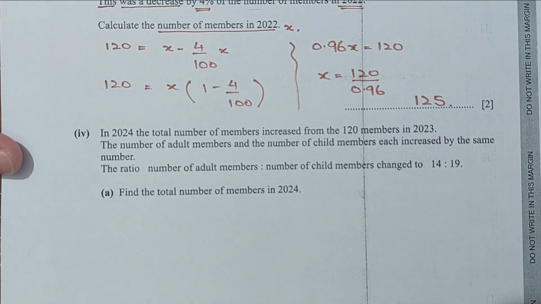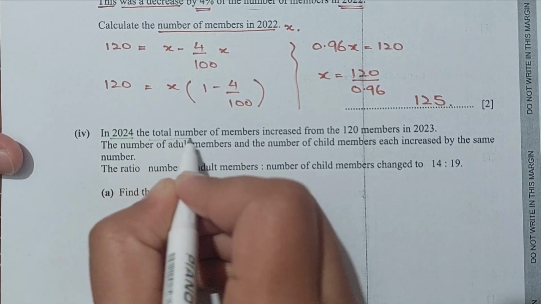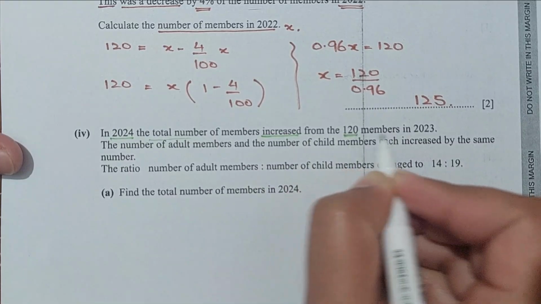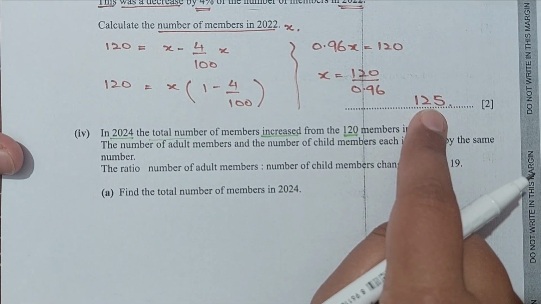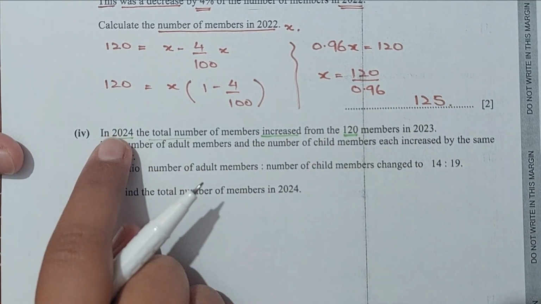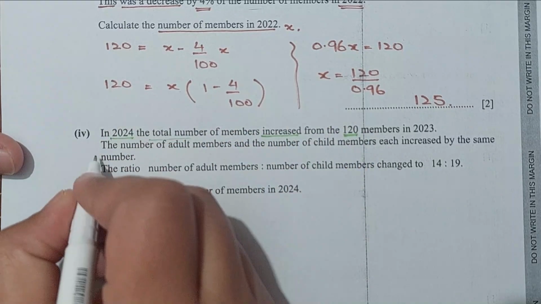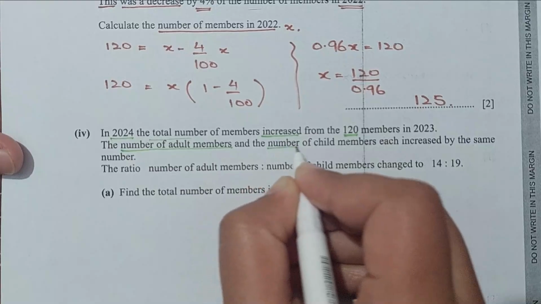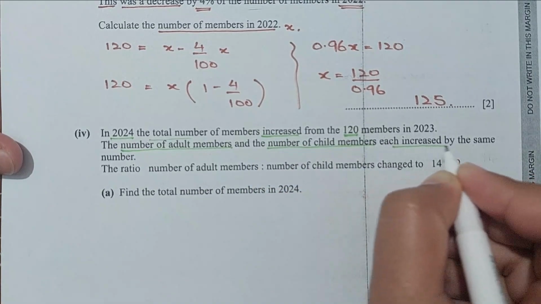Now for part 4, in 2024 the total number of members increased from 120 members in 2023. The members in 2022 are 125. In 2023, the members are 120. And in 2024, they increased from 120. The number of adult members and the number of child members each increase by the same number.